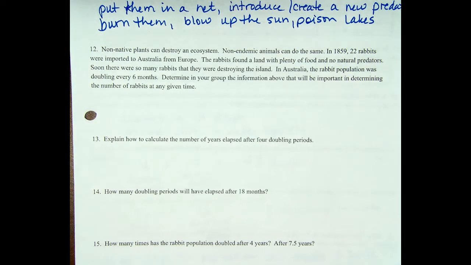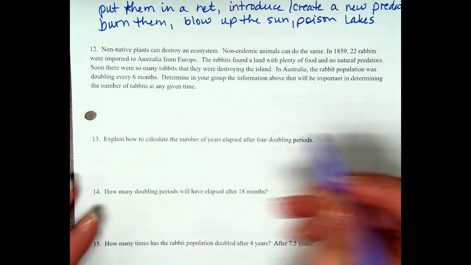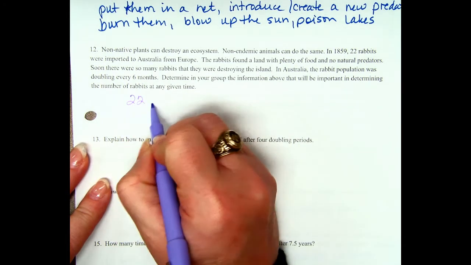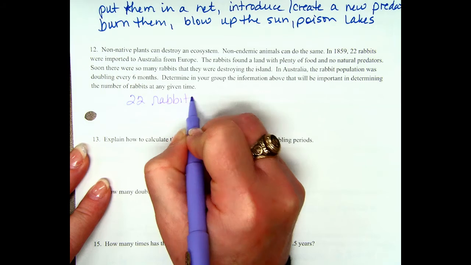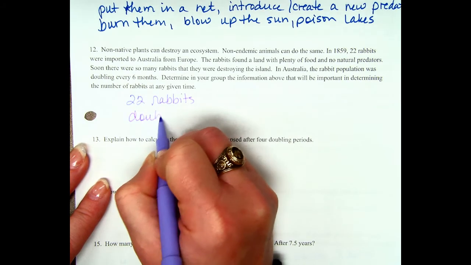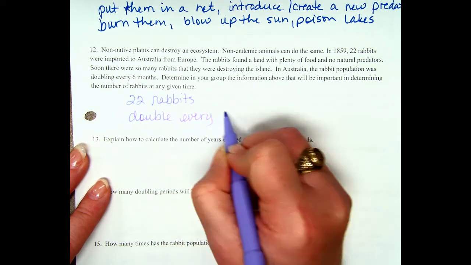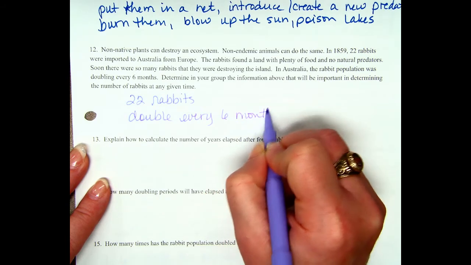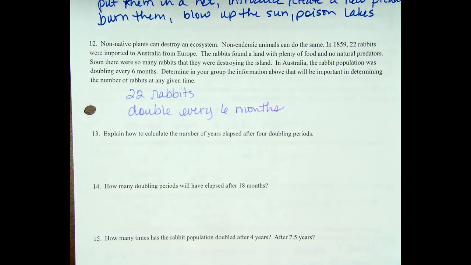Determine in your group, together as a group, the information above that will be important in determining the number of rabbits at any given time. What you got? So we started with 22 rabbits. Double every 6 months. Okay so far?